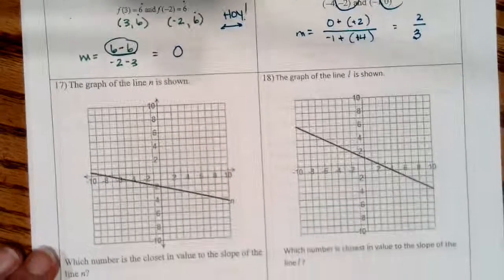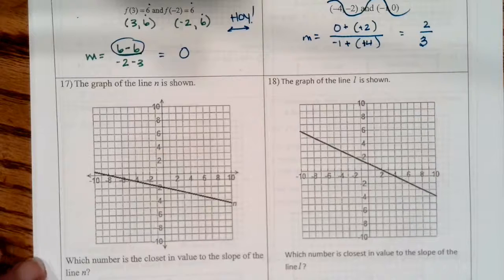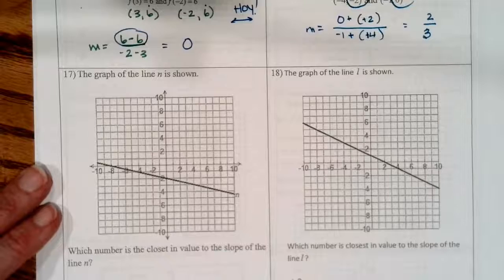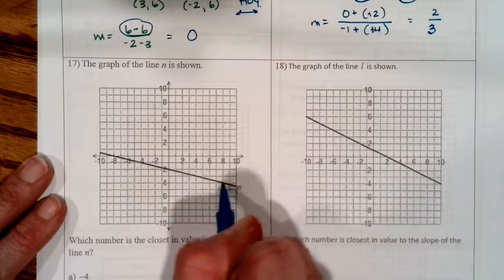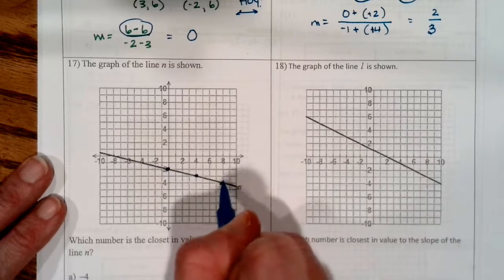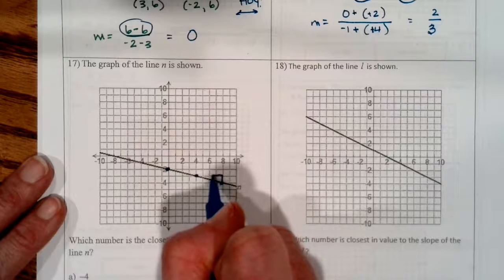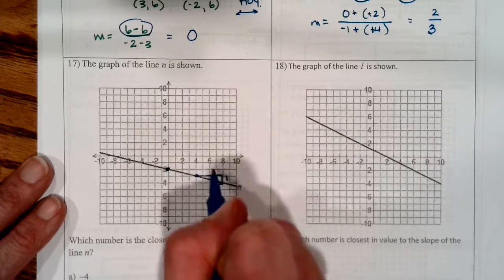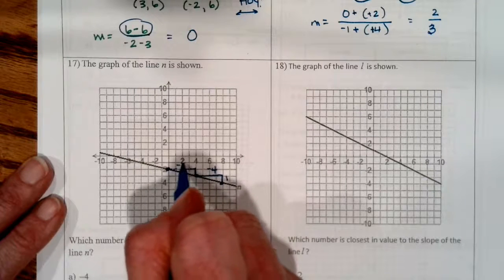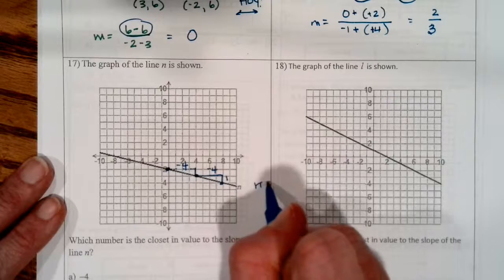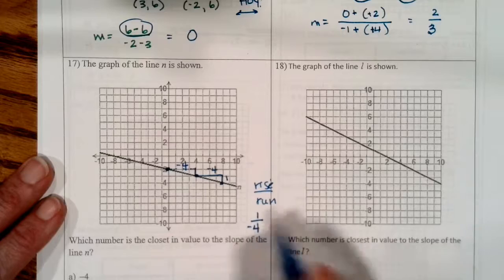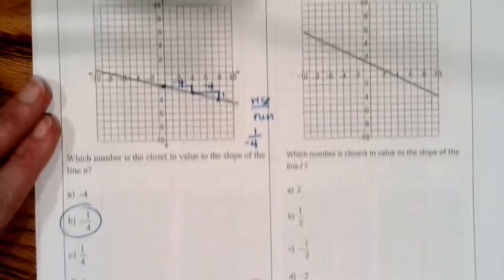All right, the graph of the line N is shown. Which is the closest in value to the slope? So when I look here, I'm going to find an integer coordinate, and there's an integer coordinate, and there's an integer coordinate. So I have a rise of 1 and a run of 1, 2, 3, 4. Over 1, back 4. Up 1. So it looks like my rise over my run is going to be 1 over negative 4. That's going to be choice B.